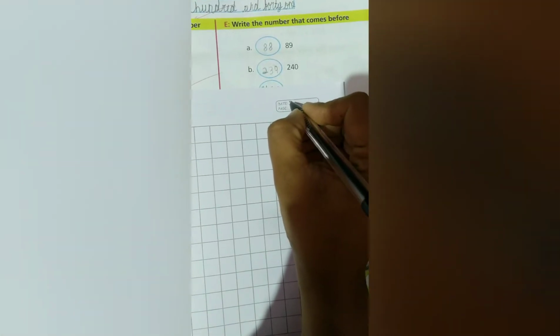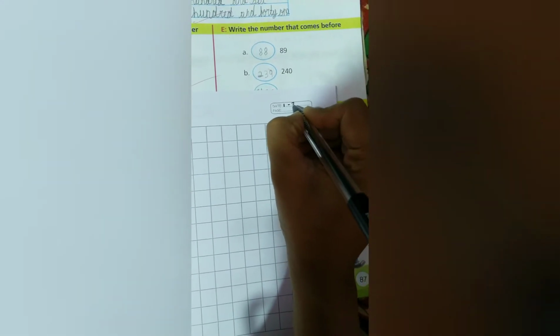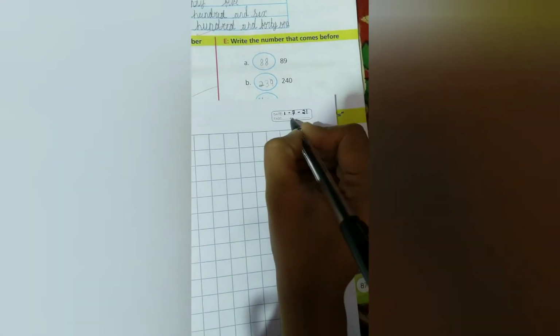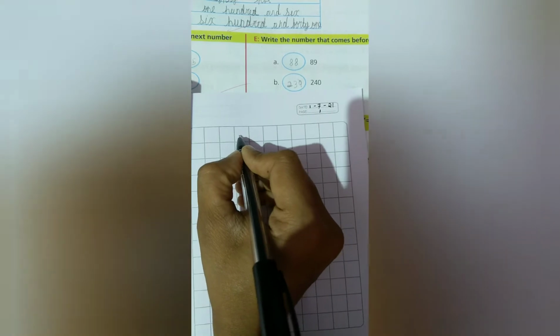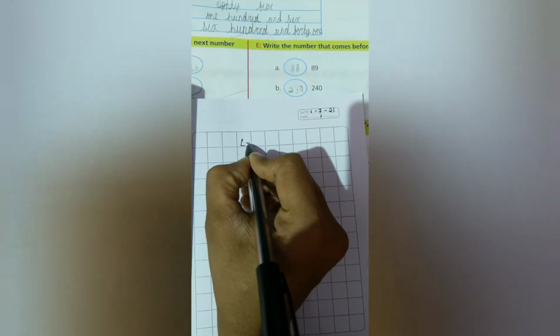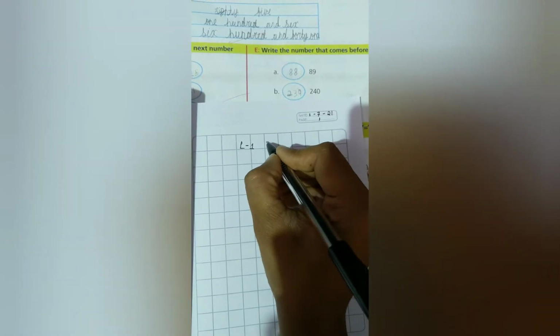Okay, now first all of you write today's date, 1/7/21, and page number 1. Now write the lesson name. Write L1 and the name of the lesson.